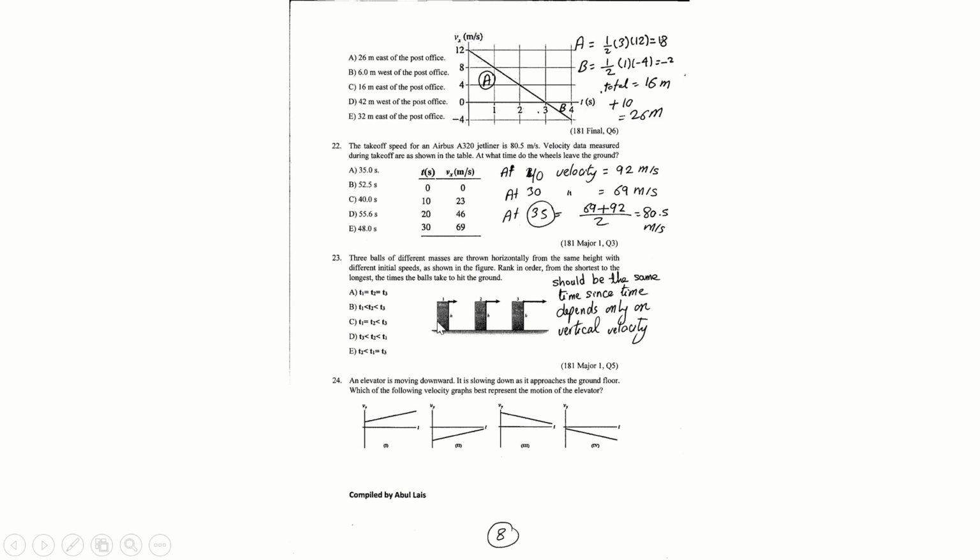Now remember, if you want to find the time, it does not depend on the horizontal velocities. The time depends only on the vertical velocities. And as for these three balls, they all have the same initial vertical velocity, which is 0 meters per second. It doesn't matter what the horizontal velocity is. What matters is the vertical velocity, because time depends on the vertical velocity. That's why the correct answer is A, T1 equals T2 equals T3.